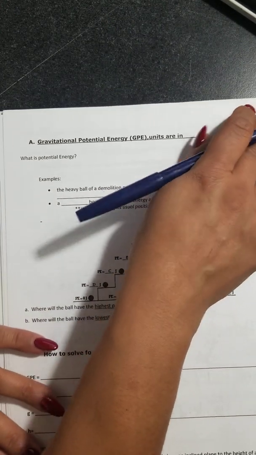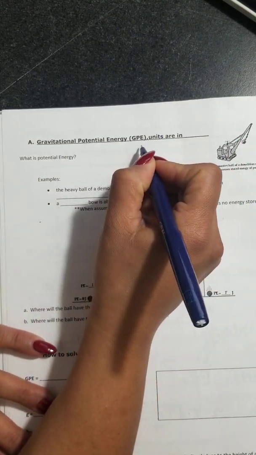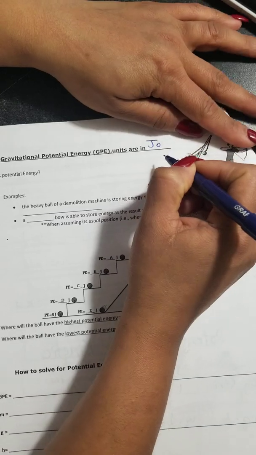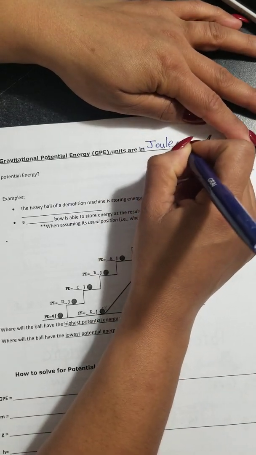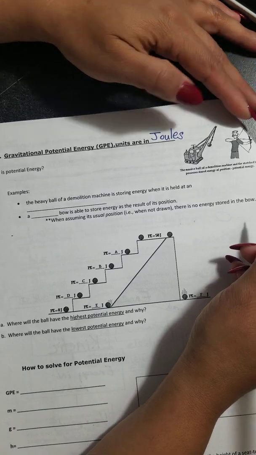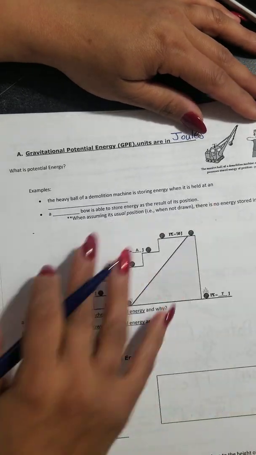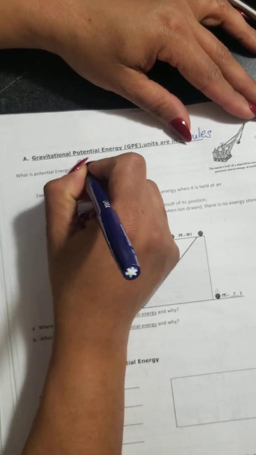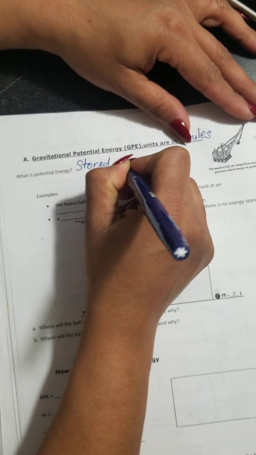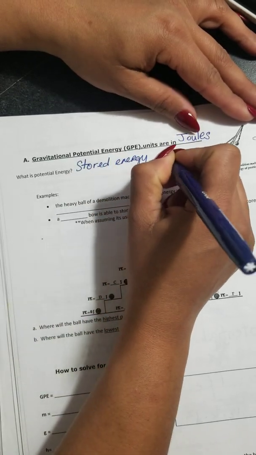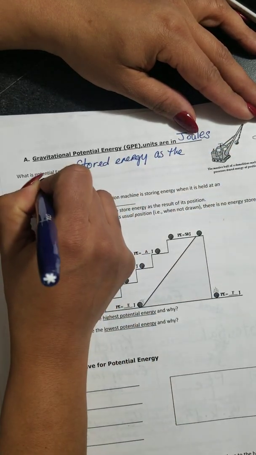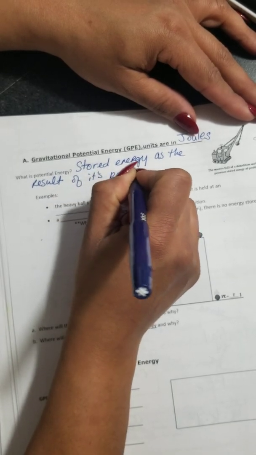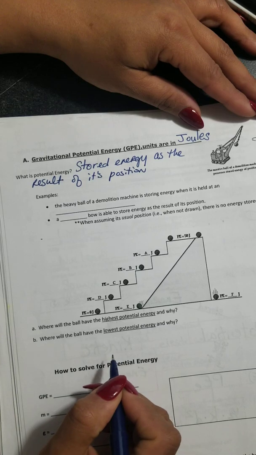So gravitational potential energy, known as GPE, the units are going to be in joules. Okay, any kind of math equation, not just in physics, but also in chemistry, if it has to do with energy, then joules is the SI unit. Next question says here, well, what is potential energy? Now, potential energy is stored energy as the result of its position. Okay, result of its position.